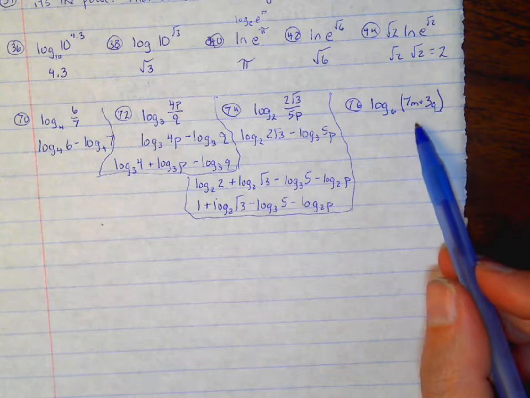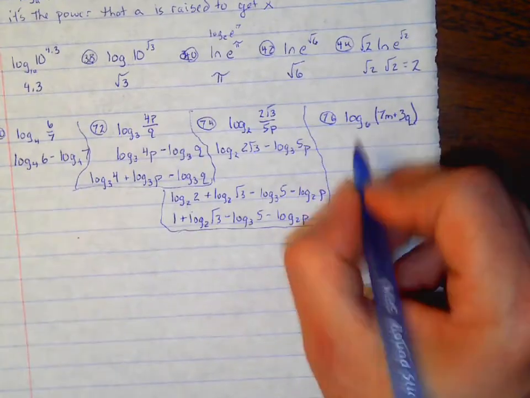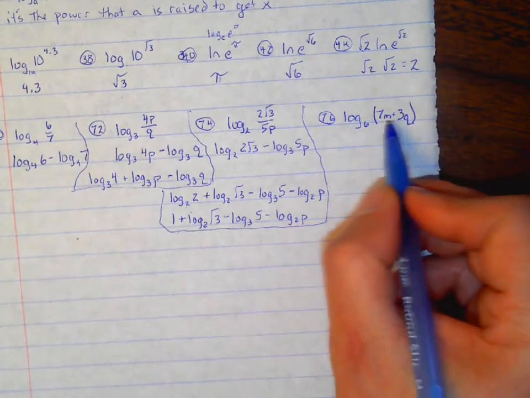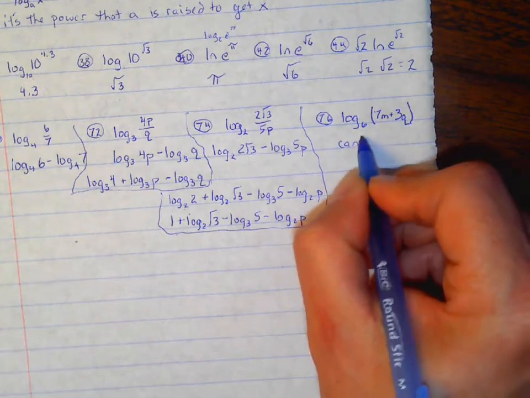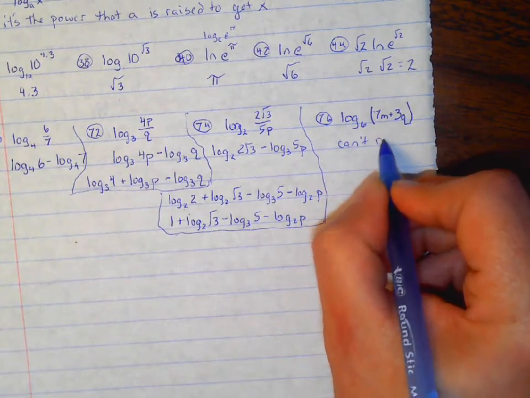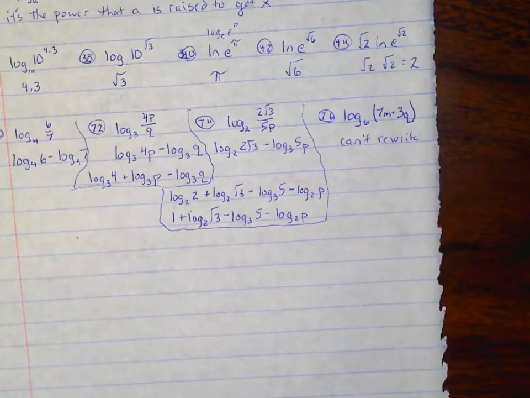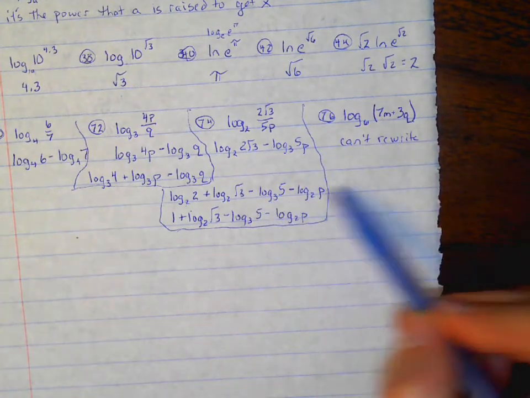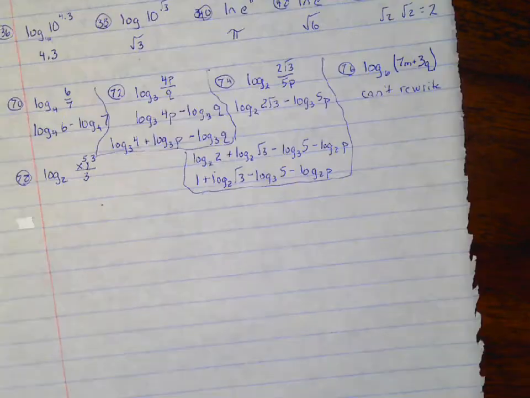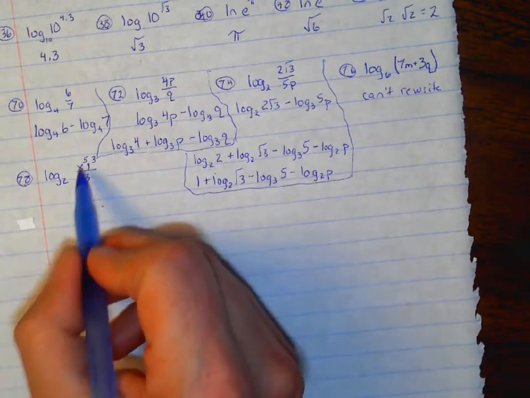Okay, number 76. So we don't have anything with addition here, so you can't rewrite. This doesn't fit any of those properties that we've been talking about. I should have actually kept writing over there. Anyway, number 78, use the quotient rule.